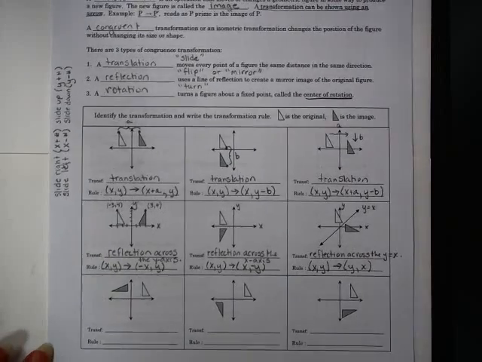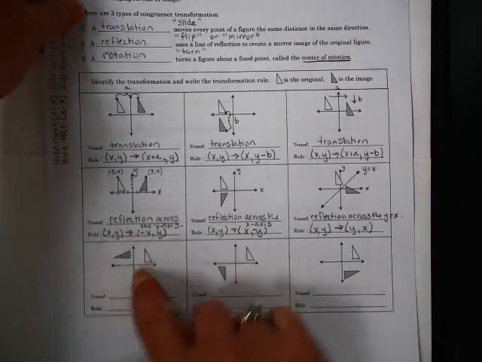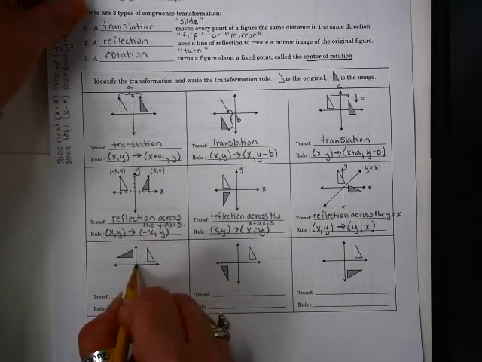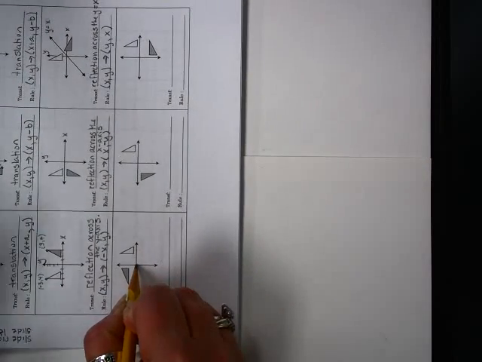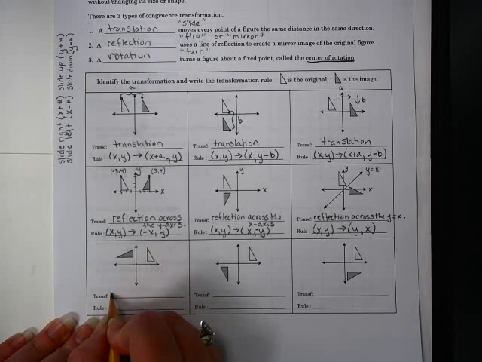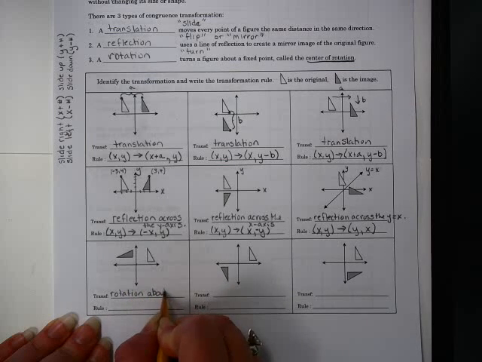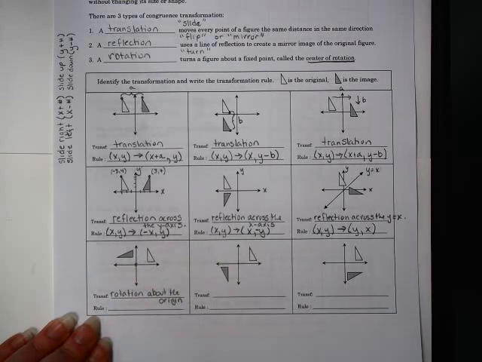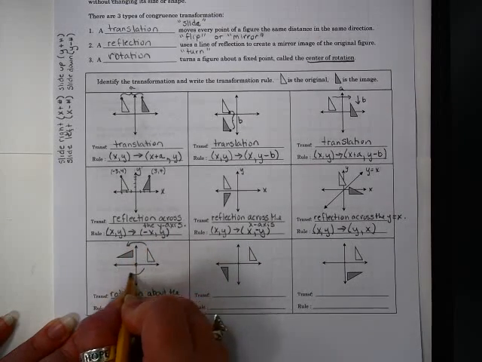Alright, the next one, last one, if you see this, this is like turning. So if you put your pencil down right here at the origin and you turn it 1/4 turn, that's a 90-degree turn, then you'll see what the next shape or the image would look like. So here, this is going to be a rotation, and it's about the origin. Okay, so here's the origin. And so it can turn this way, or we can turn it this way.